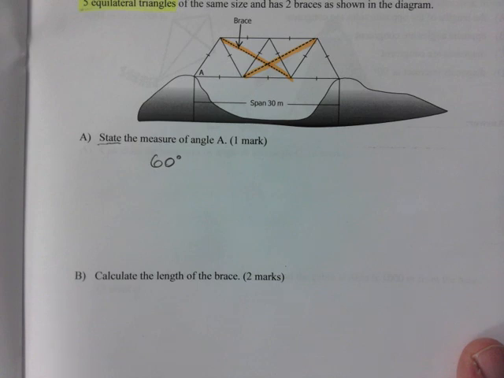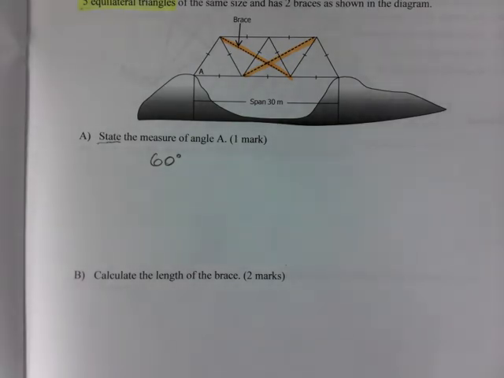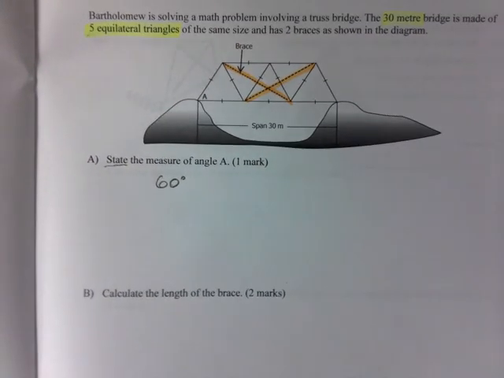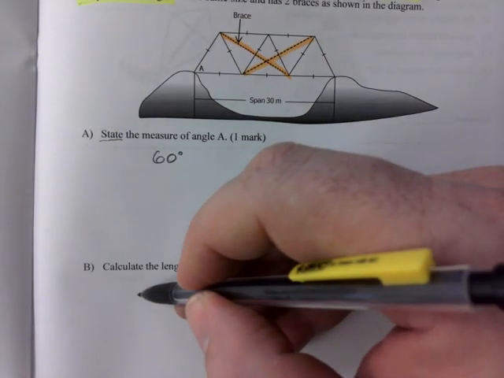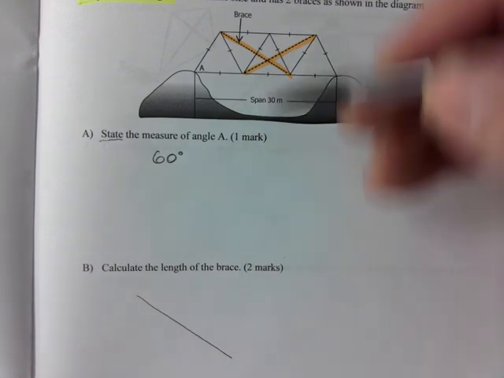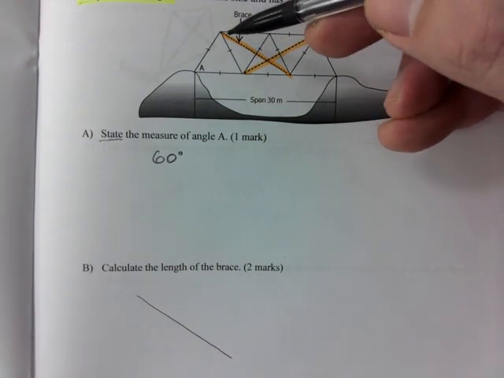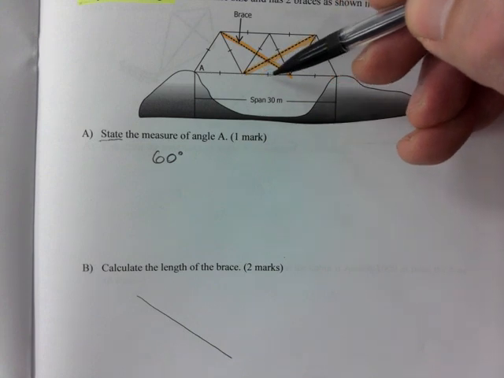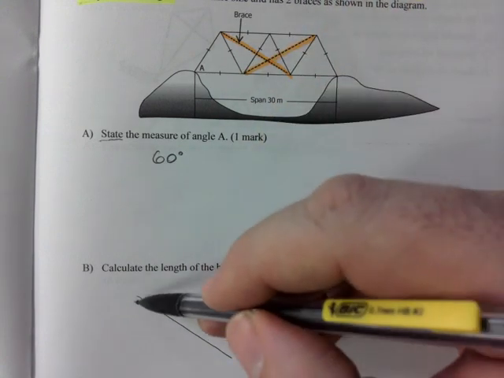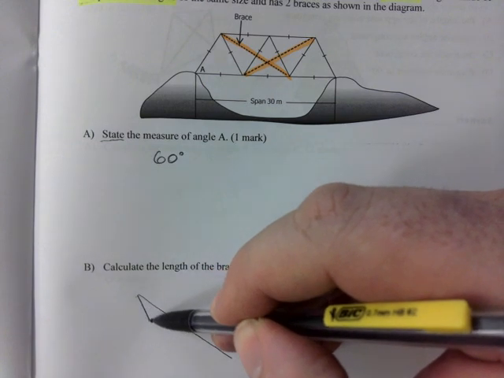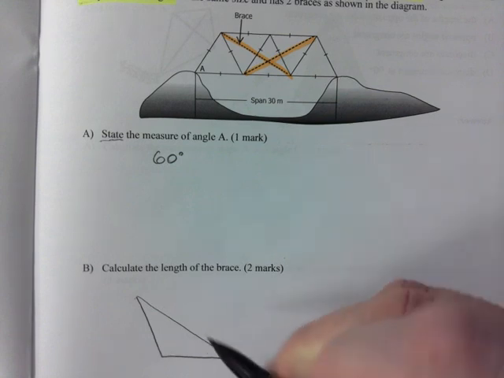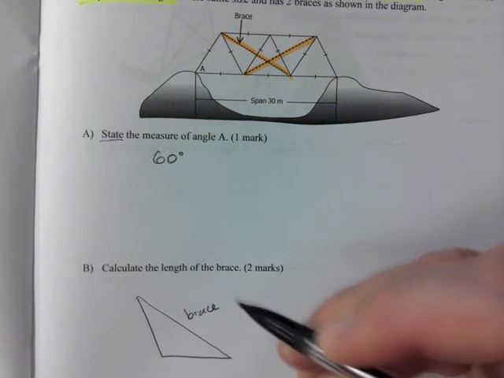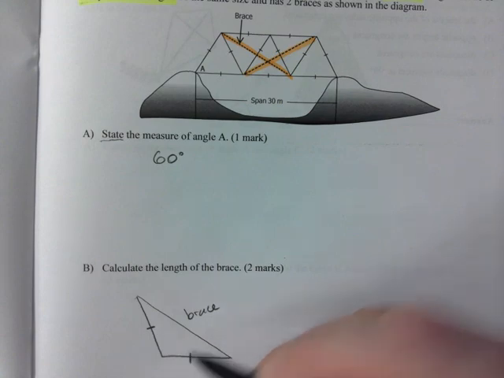Let's see here. How can we do this? How can you break this down? Well, let's make a diagram here. This is the brace, this is the dashed line here. And then I'm going to use this and this, right? These two here. You see where I'm going with this? Trigonometry, right? We're in trig and geometry. This is the brace. This side is the same as that side.